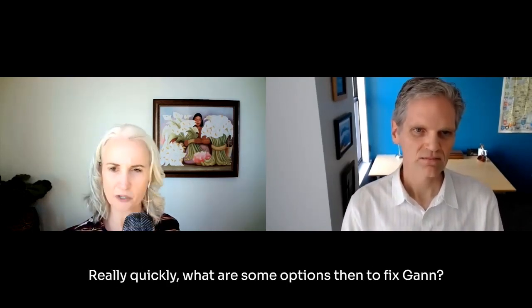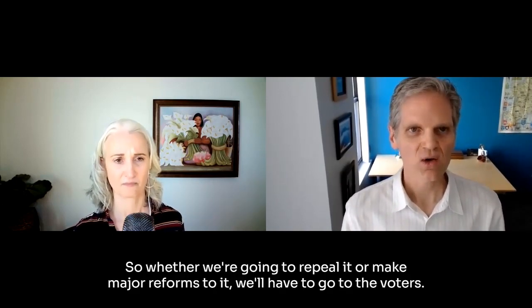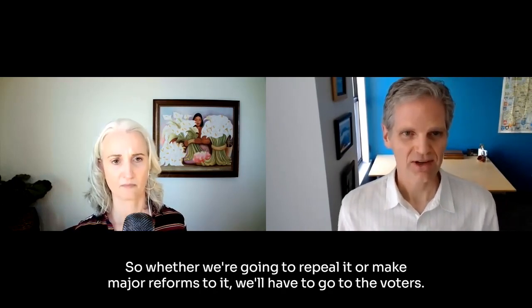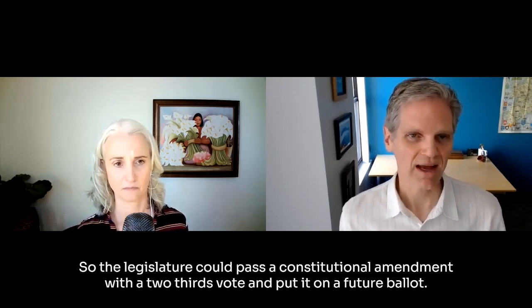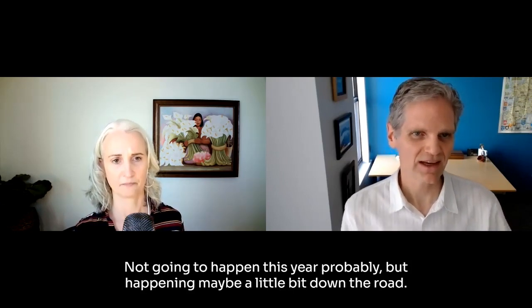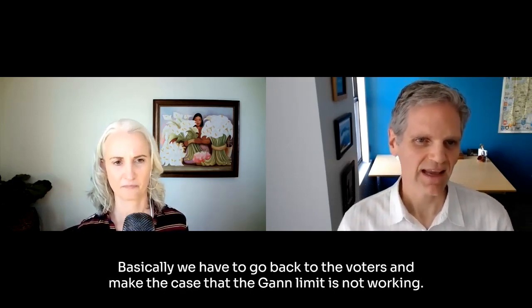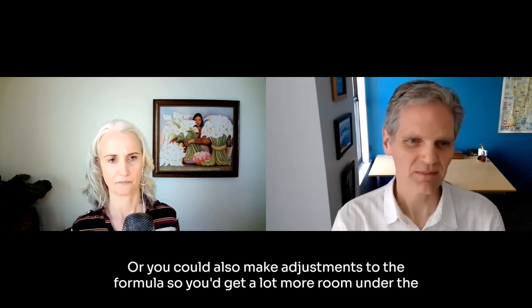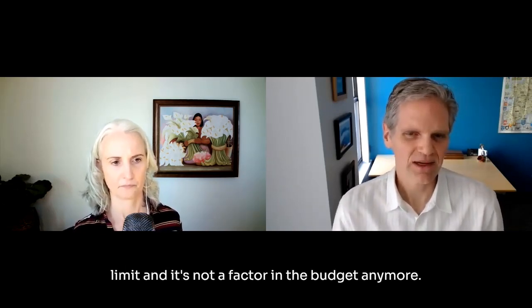Right. Really quickly, what are some options then to fix Gann? There's not necessarily a simple fix here, because the Gann limit is in the state constitution. So whether we're going to repeal it or make major reforms to it, we'll have to go to the voters, right? So the legislature could pass a constitutional amendment with a 2/3 vote and put it on a future ballot. Not going to happen this year, probably, but it's happening maybe a little bit down the road. Basically, we have to go back to the voters and make the case Gann limit is not working. You can repeal it, which would be the simplest way of doing it, or you can also make adjustments to the formula. So you can get a lot more room under the limit. And it's not a factor in the budgeting.